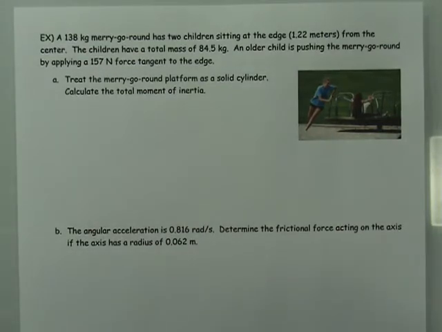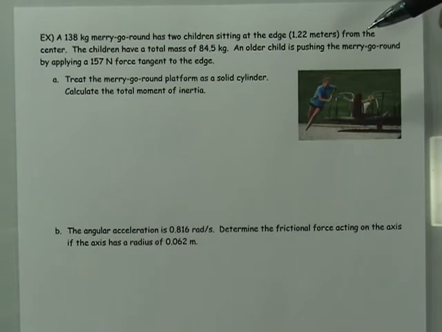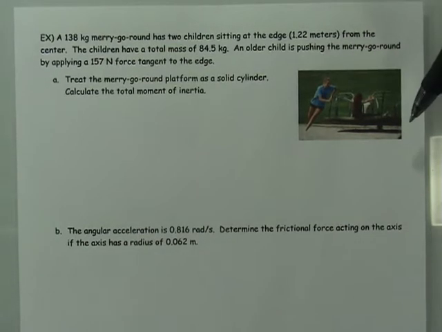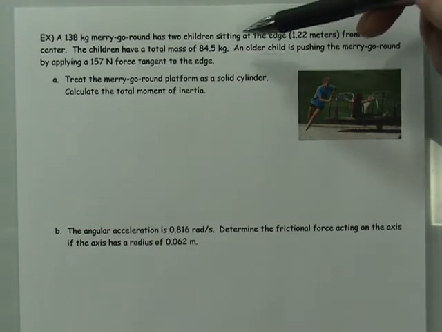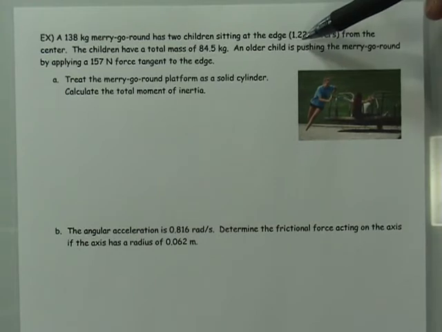In this case, we can see from the picture there are two children sitting out near the edge of this thing. I'm estimating the size of this. It does not look like a particularly large one, so I'm assuming that the kids sitting on the edge are about 1.2 meters from the center, because that is the radius of this device. Since both children are sitting at the same distance from the edge, it's not going to matter that we calculate them separately. They both have the same lever arm, the same R, so we won't need to worry about that.